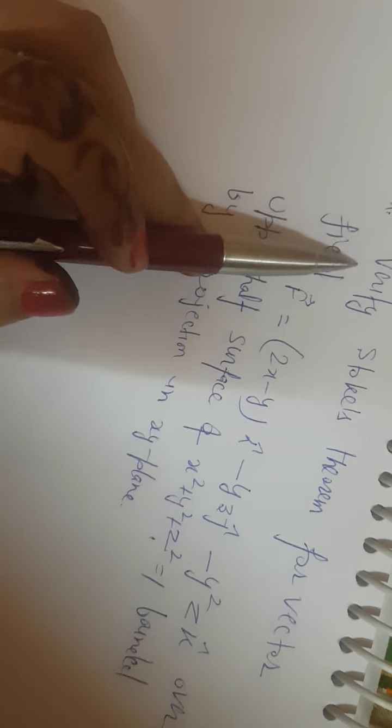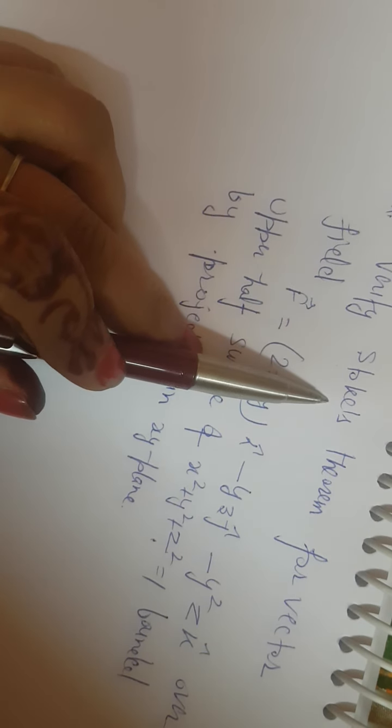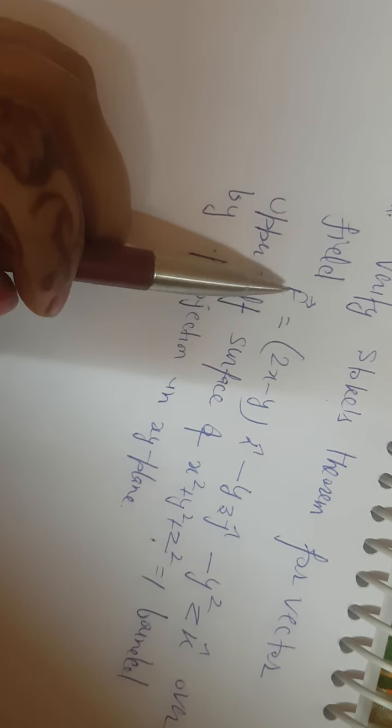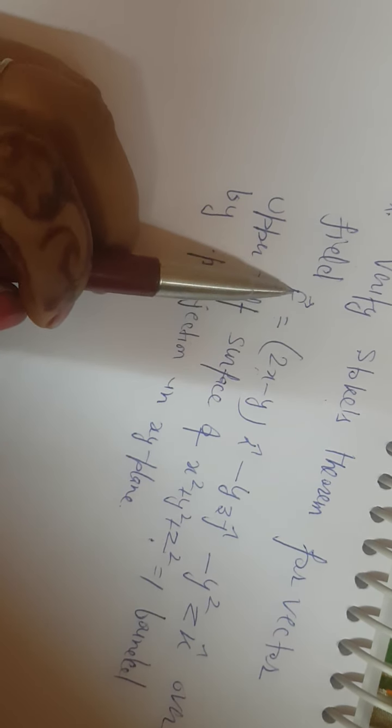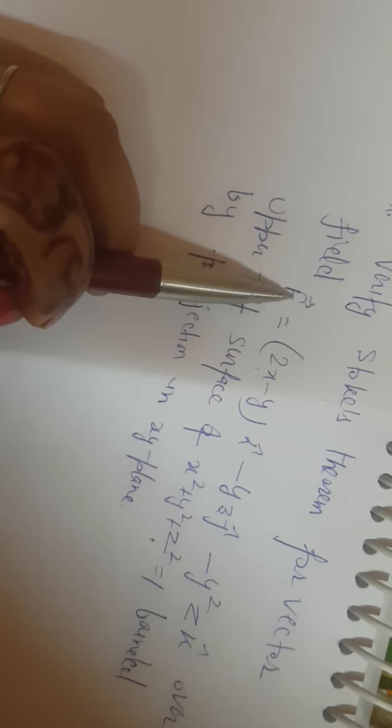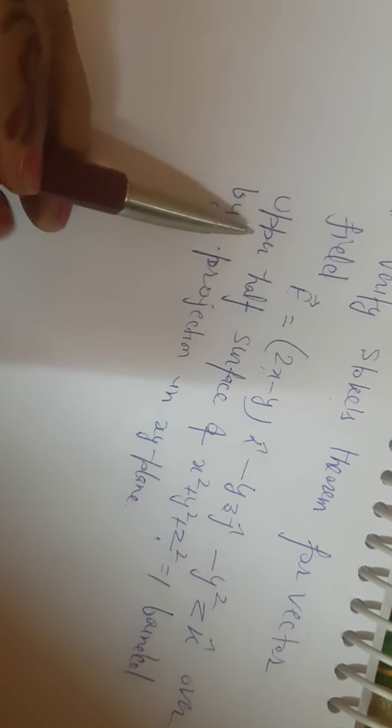So what you have been given and what you have to verify: Stokes theorem means you have to show that the surface integral of the curl of this vector field is equal to the line integral of this vector field. And over which surface?